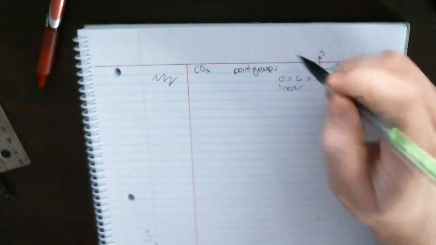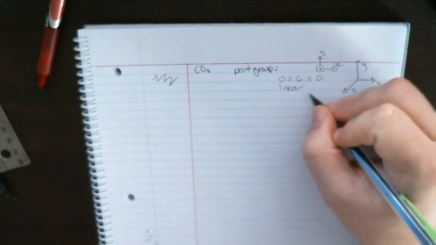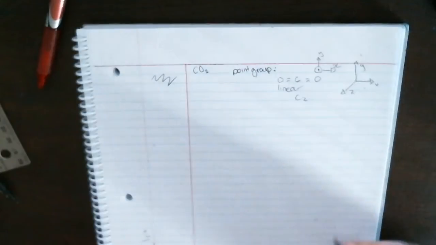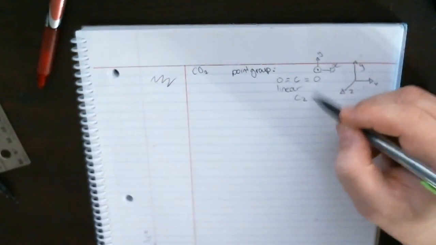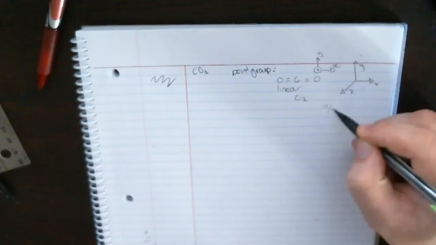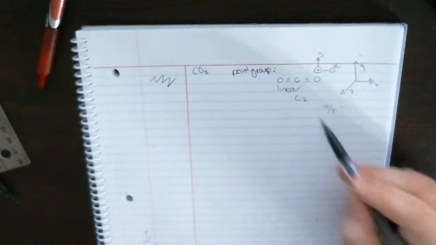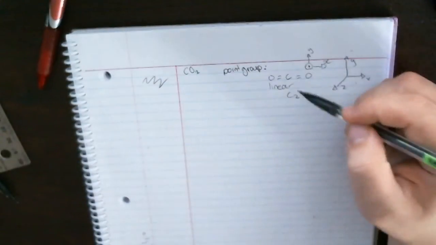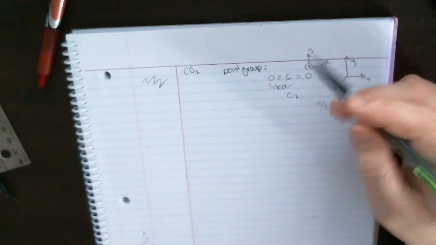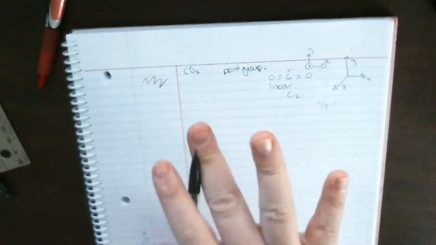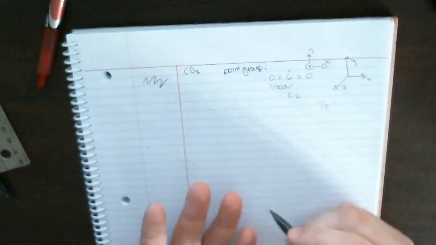So if it's X and Y, then what can we do to make this similar to itself? First off, we can rotate it 180 degrees. That is called a C2 rotation because in order to get that rotation, you'd go 2 pi over n, and that n is 2, so that's C2. So if you rotated this, you'd get the same thing. As well, there is an inversion point, I. If you flip it over itself, it'll be itself again. So that's an inversion point.